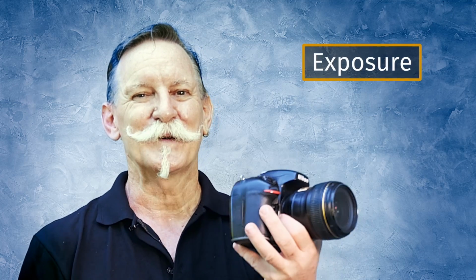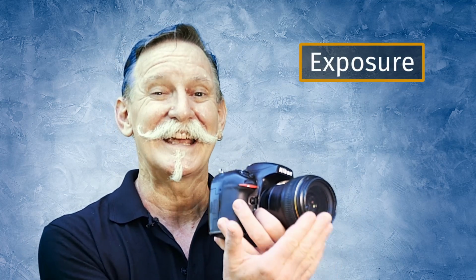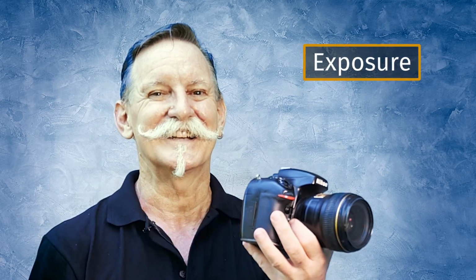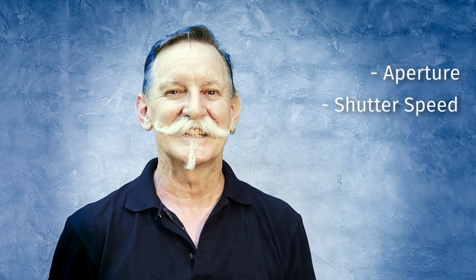To take a well-exposed photo, the right amount of light must enter the camera and affect the sensor inside the camera. If too much light comes in, the photo is going to be too bright or overexposed. If not enough light comes in, the photo will be dark and underexposed. There are 3 controls to manage the exposure. These are aperture, shutter speed, and ISO. You'll learn a lot about these during this course.